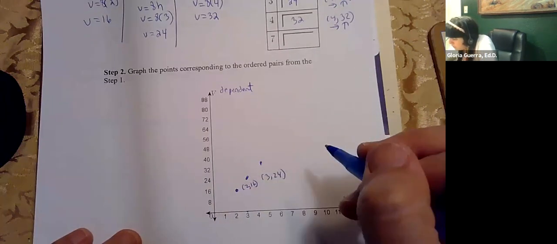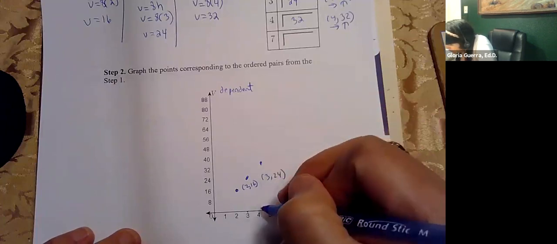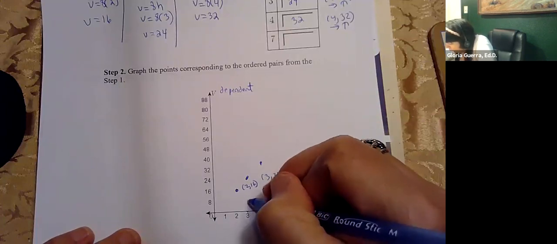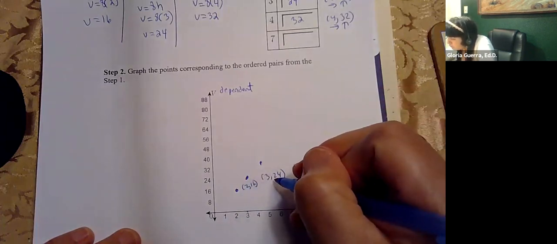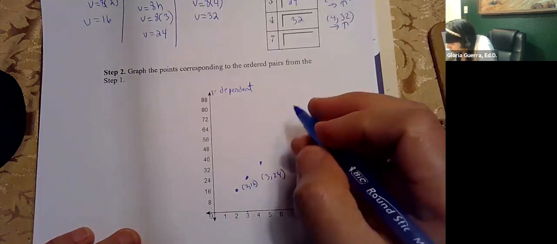So when you plot it, we said you were to go to (4, 32). So let's see, this one looks off. So first we did (2, 16), which is this one. And then we did (3, 24). And now (4, 32).